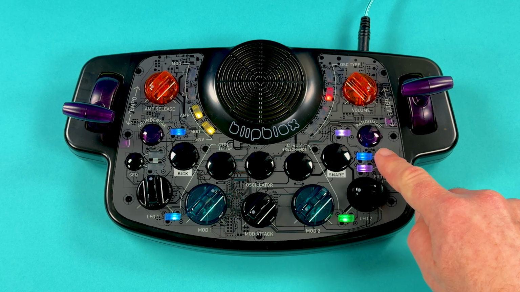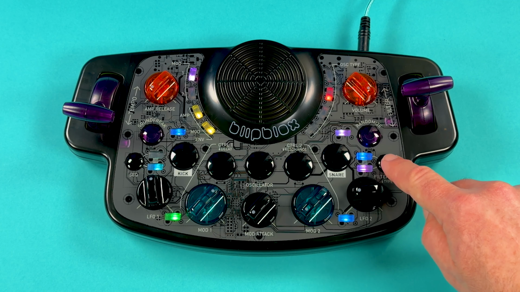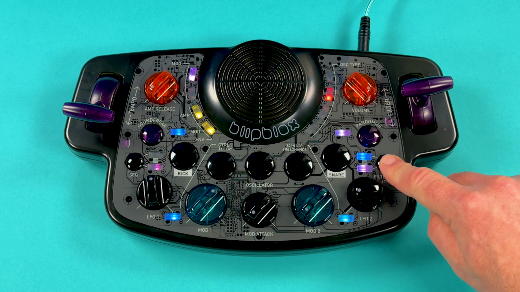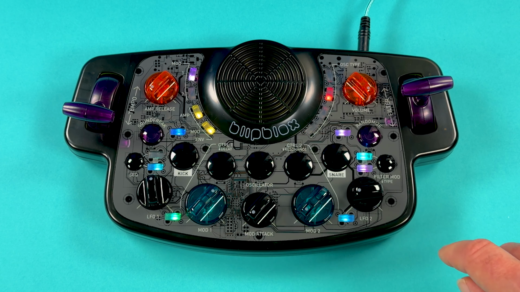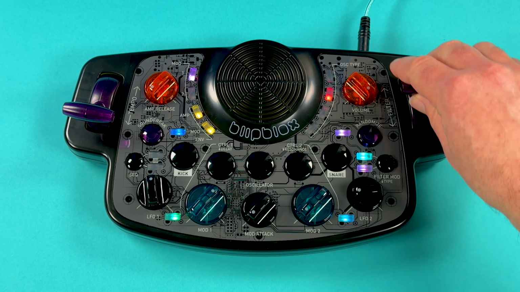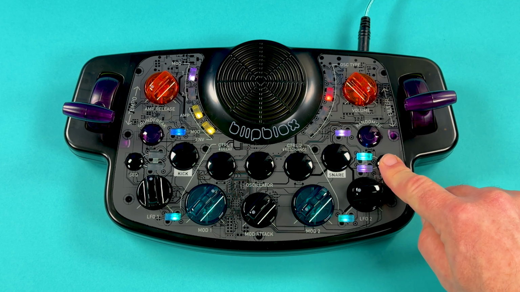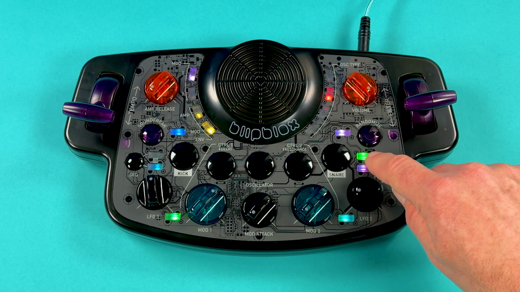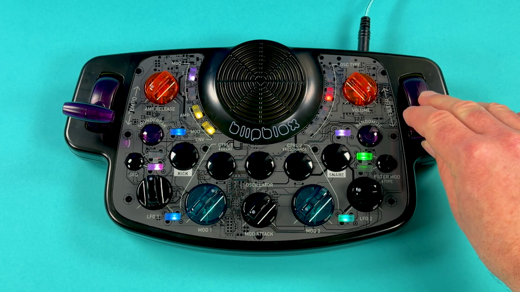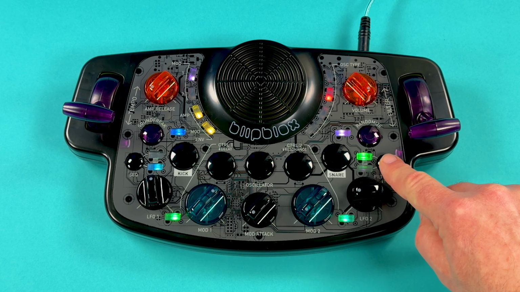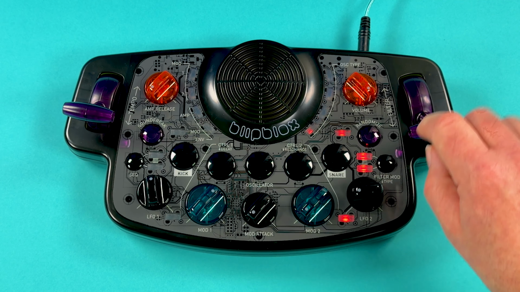The blue button above shows the filter type, so we can hold down the filter mod. So there we have the bandpass filter, which is sort of that aqua color. We hold it again, and then it goes green, which is the high pass filter. Go back into low pass here.